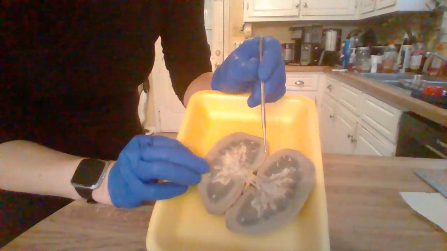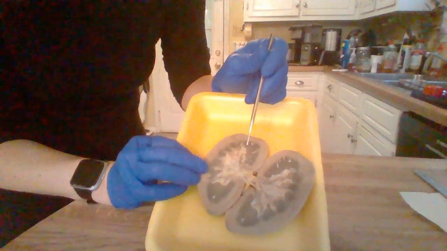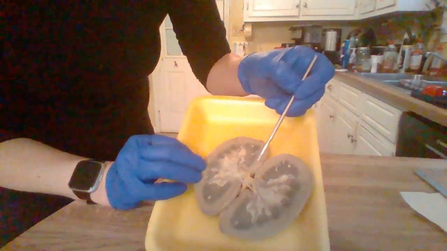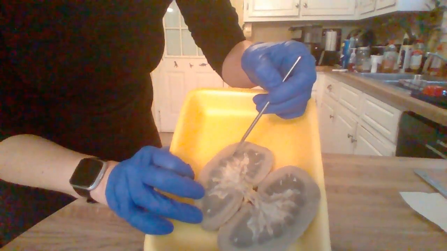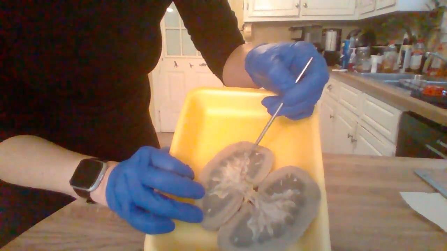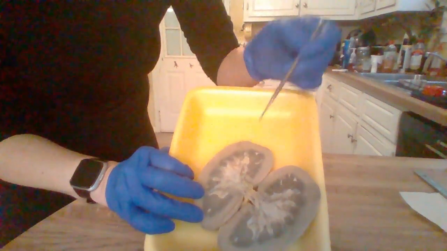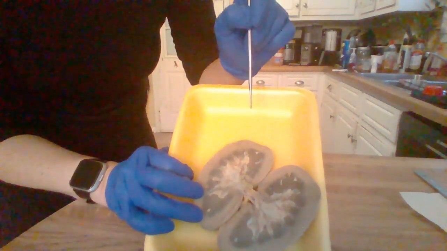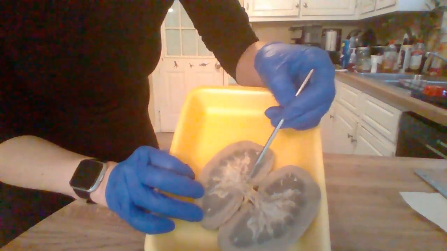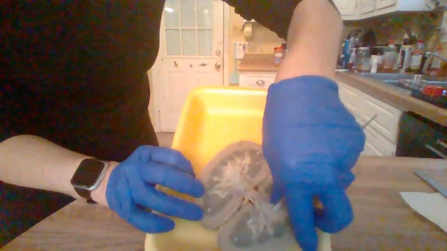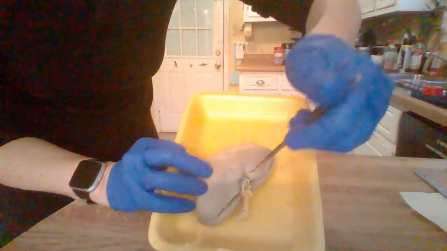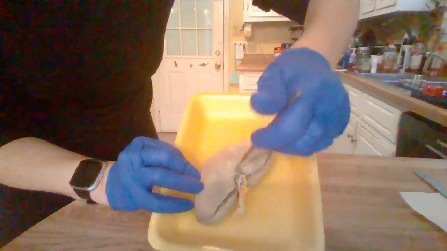Okay, so that was the renal hilum. The minor calyx will be up here. They go into it, and then where they feed into the bigger one is the major calyx. The renal pelvis, of course, is right here, where they feed into the major calyces, and you can see probably some down in there.